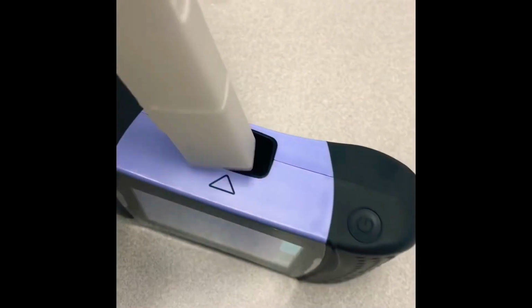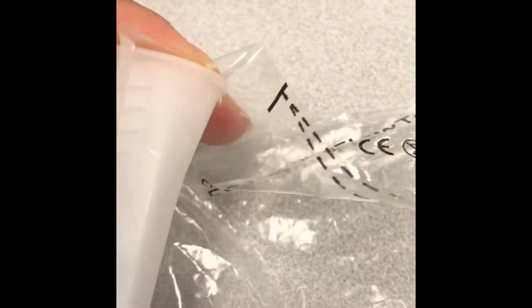After you have that, you just simply put it in. You have to align the arrows. There's an arrow here on the top, and there's an arrow here. So you just stick it in there and align the arrows, all the way in. It has a stopper right there, so now the arrows are aligned.